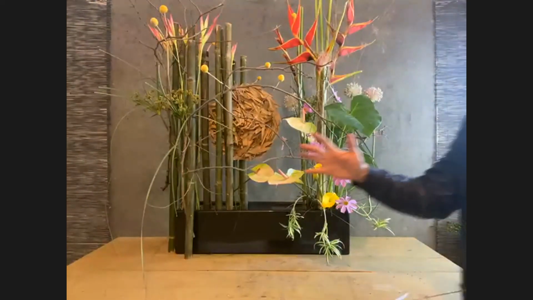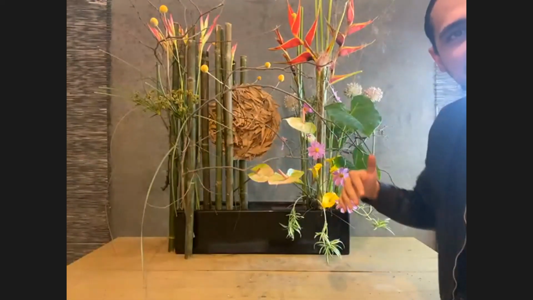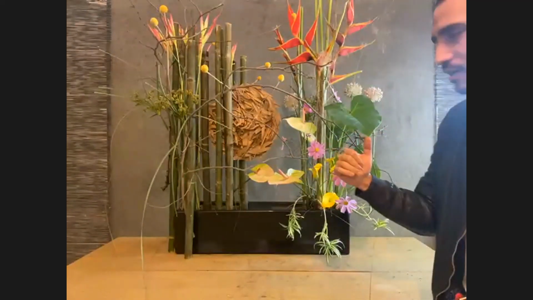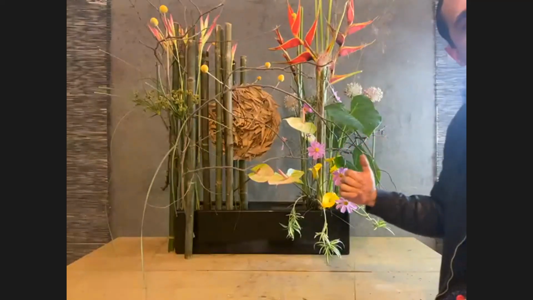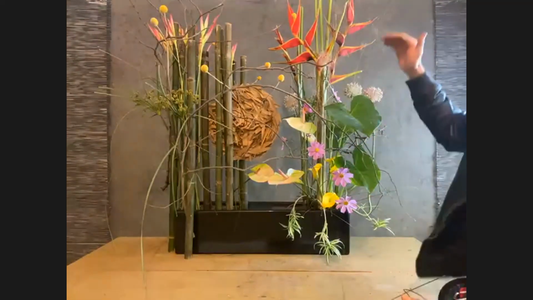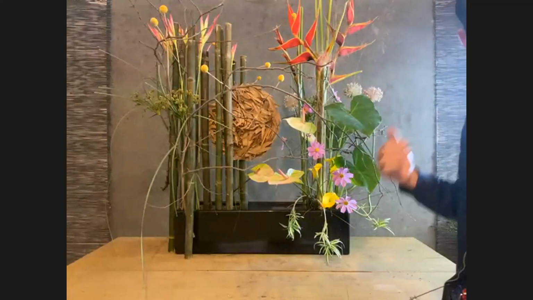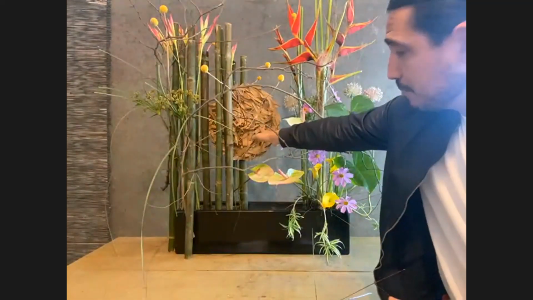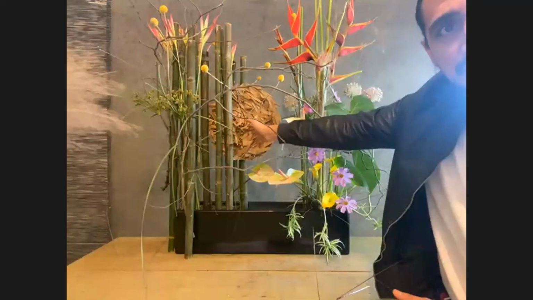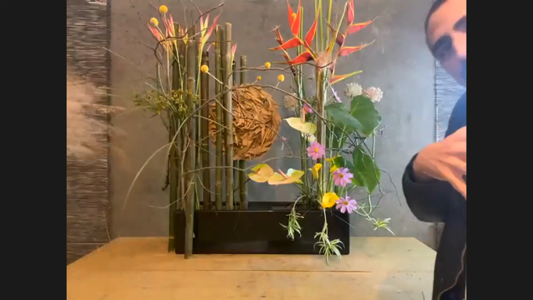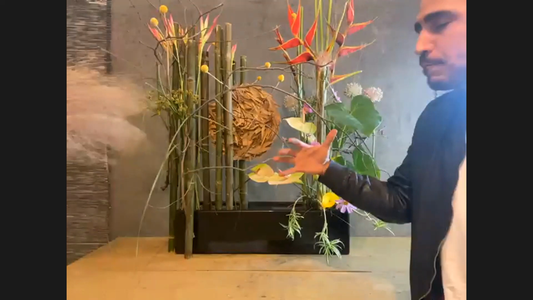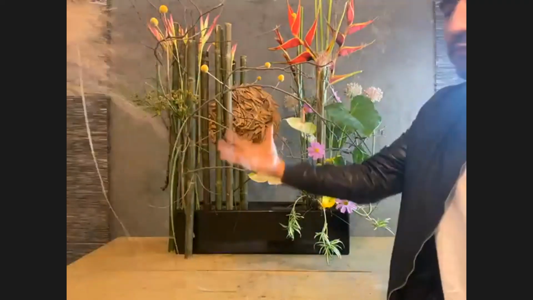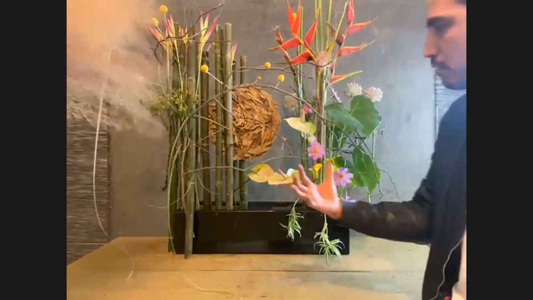As we see, we can create that ethereal effect, that light and very transparent effect, even with tropical flowers like heliconias, which are one of the strongest flowers. And the shape that we create with the cardboard gives us also a very nice resting point to focus in between all that fluffiness that we have going on in the piece.